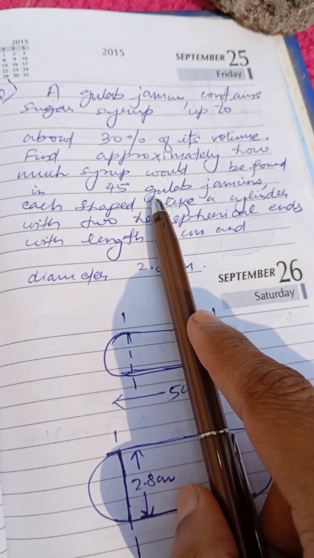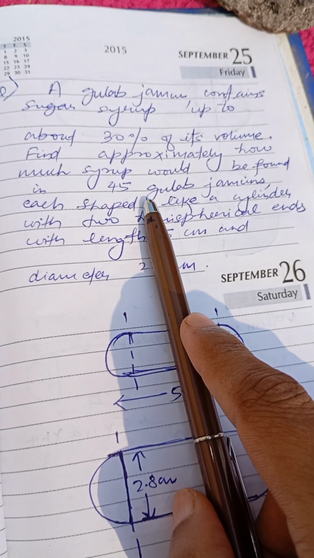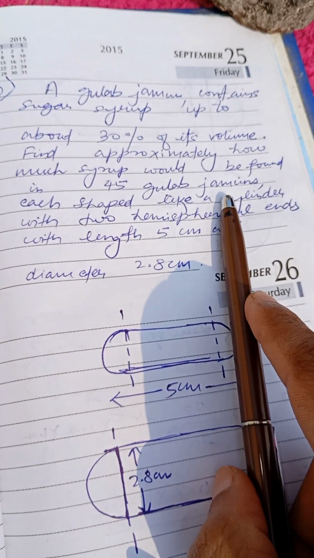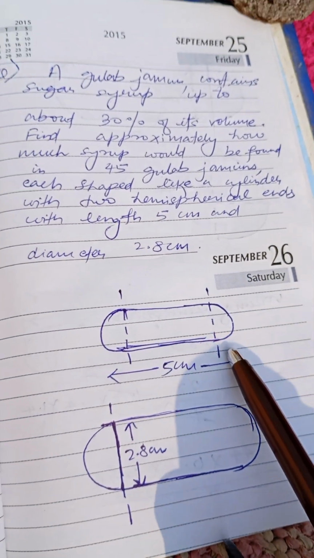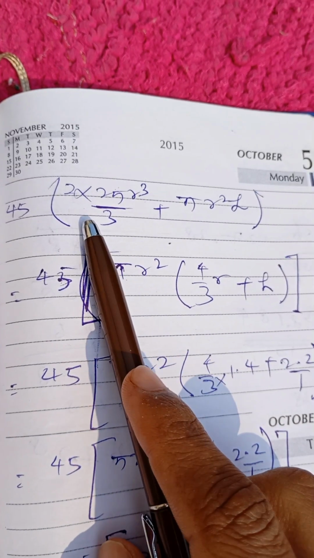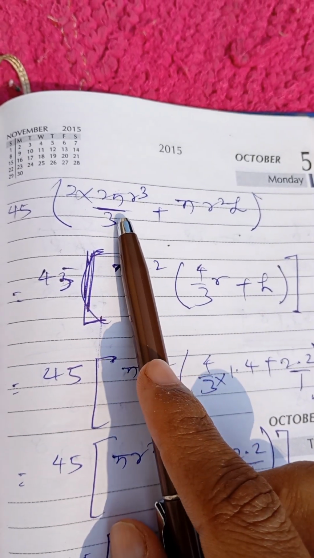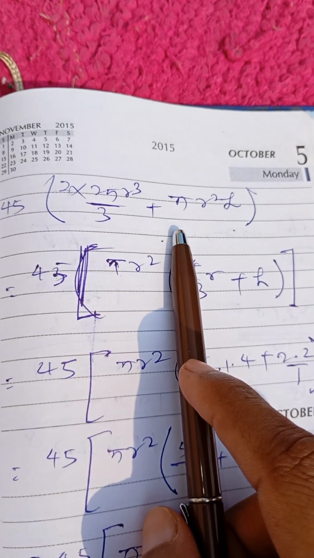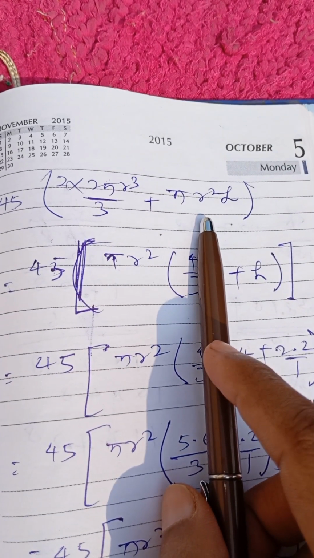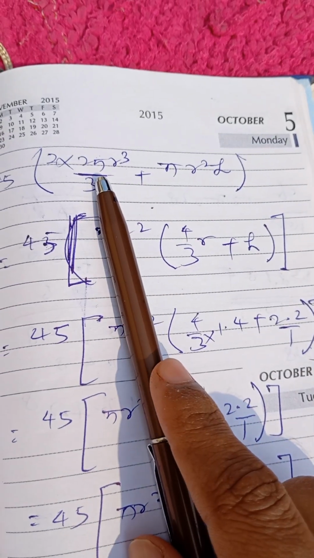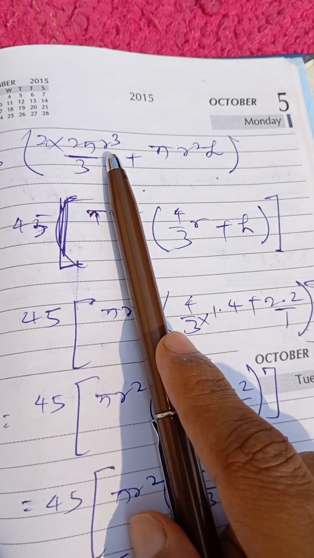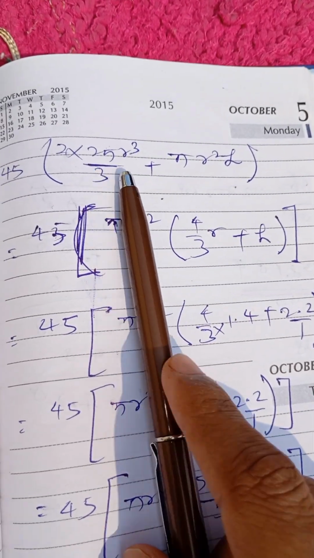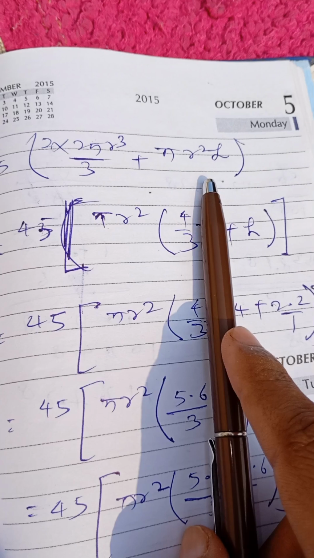So clearly we want to find the volume of 45 gulab jamuns, and for that we have to find the volume of one gulab jamun. So we have written here 2 into volume of hemisphere, because there are two hemispheres, 2 pi r cube by 3, plus volume of this cylindrical part. So pi is common and r is also common, but first of all we have to see whether r is the same in both cases or not.